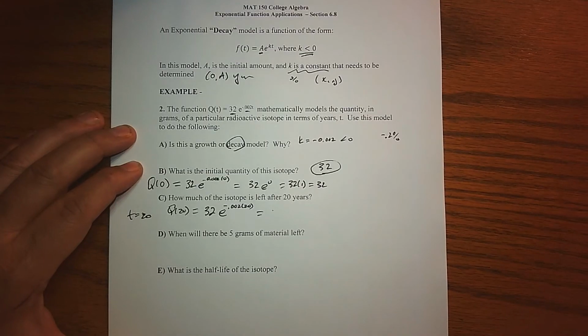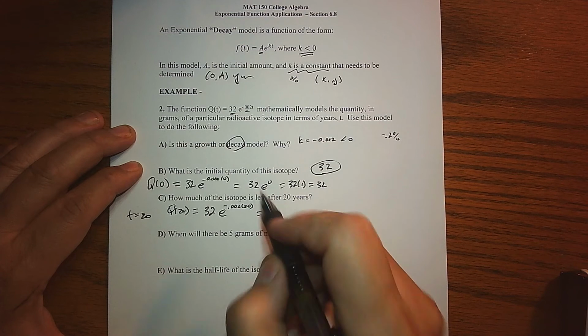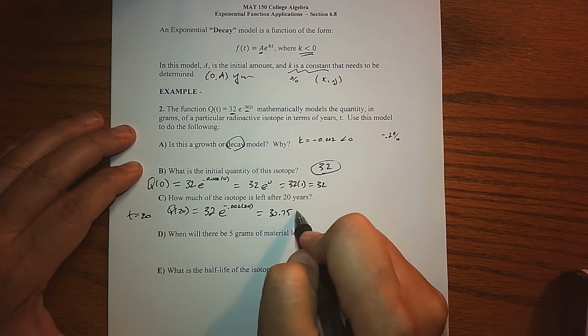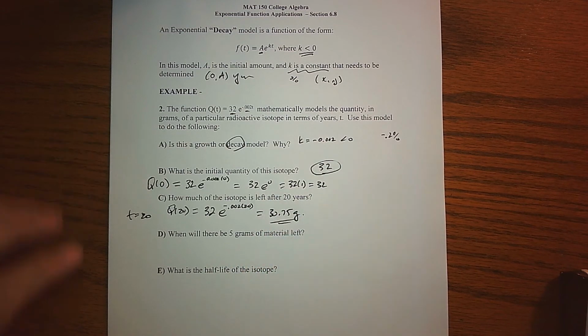So 30.75, and this would be in grams. Okay, so after 20 years, no matter where we started, there'd be 30.75 grams left of this particular material based off of the model that we were given.